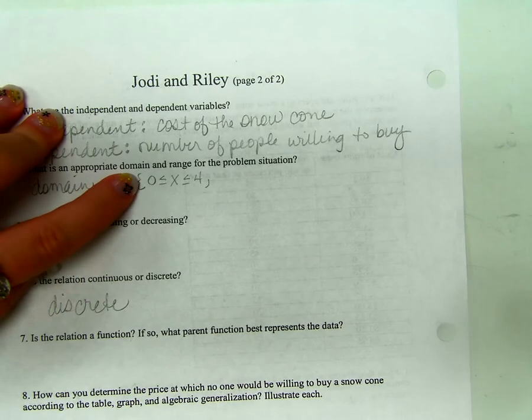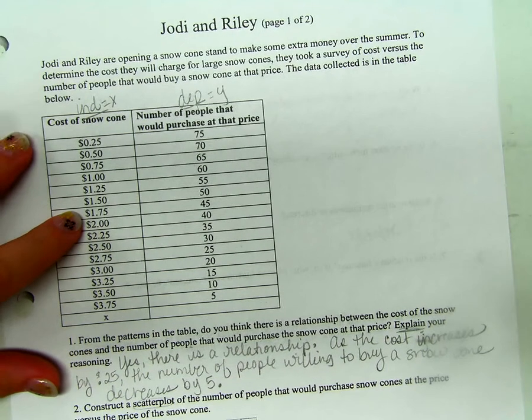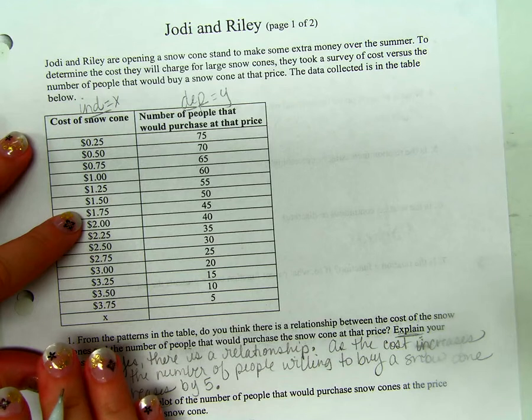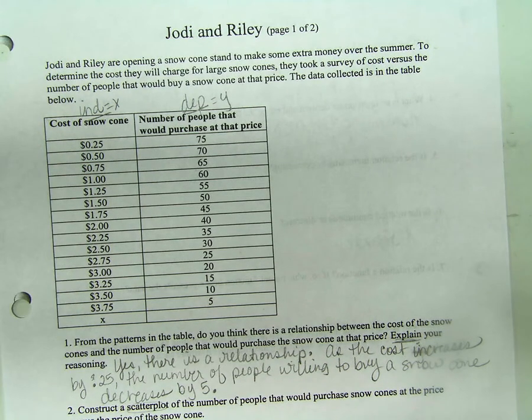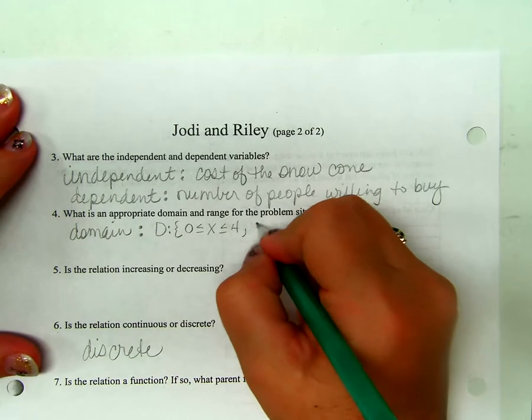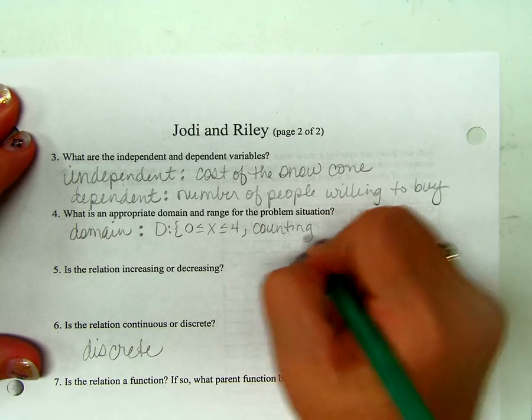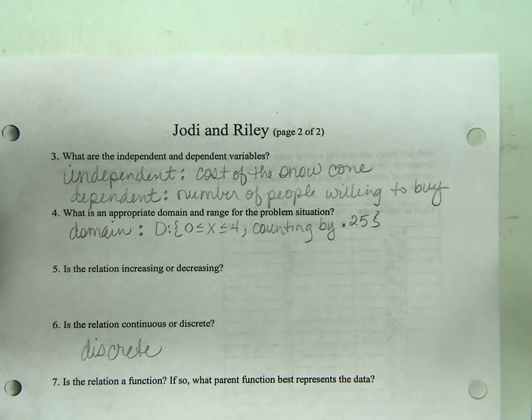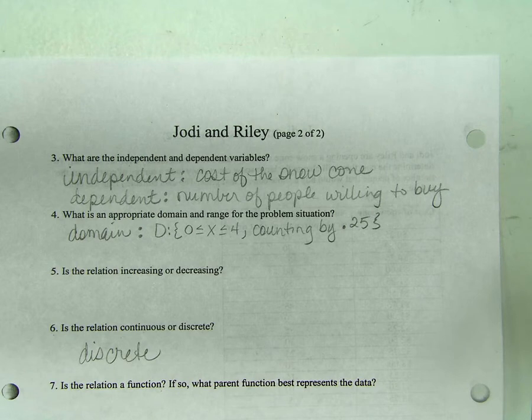If I get picky, any value between 0 and 4, 176 is between 0 and 4, isn't it? Is it on our table? Is it a possibility? No, because, really, as a snow cone stand owner, are you going to want to have a whole bunch of pennies in your cash register? No. So how are we counting? Counting by 0.25. Okay? Does that make sense to you?